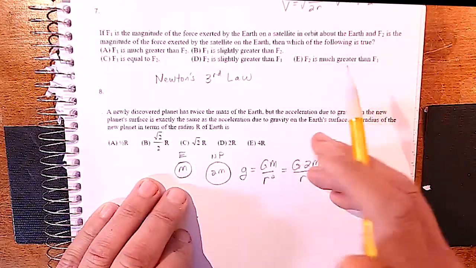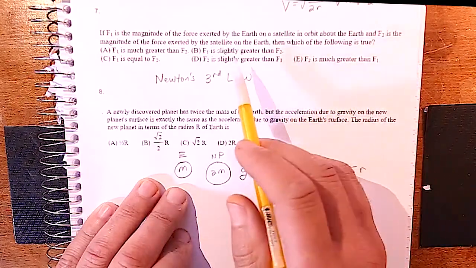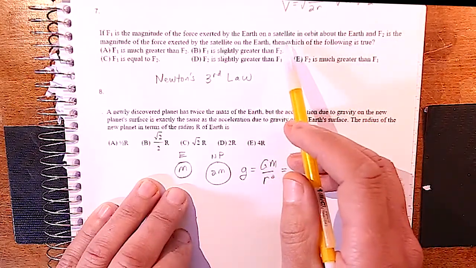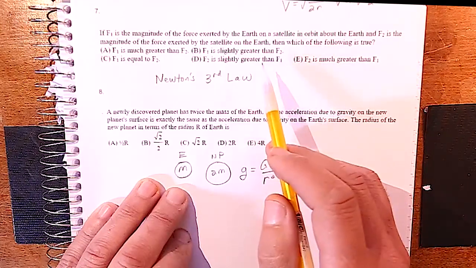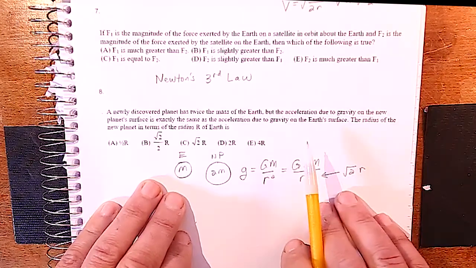Okay, this problem is basically just a trick. You have one planet, the Earth, pulling on a satellite, and the question is, what's the satellite pulling on the Earth? It's an equal and opposite force, so they must be equal.